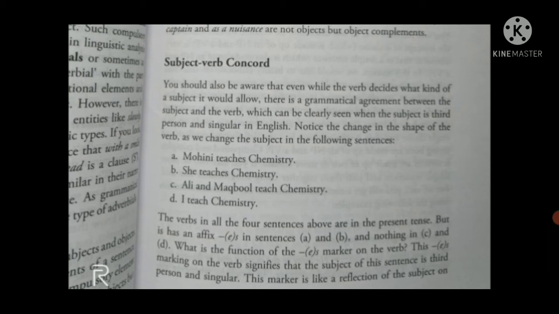How would the verb change if the subject is third person singular? It will take s or es, as we know, it is very well known to us. And here the explanation has been given. Let's continue. The verbs in all four sentences above are in the present tense, but it has an affix es or s in sentences a and b, and nothing in c and d.